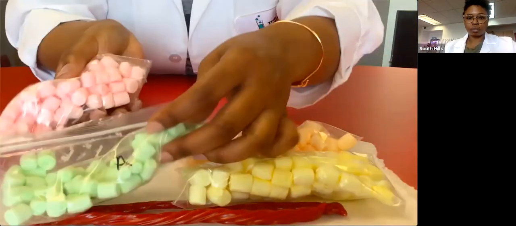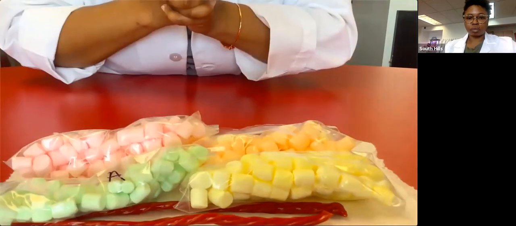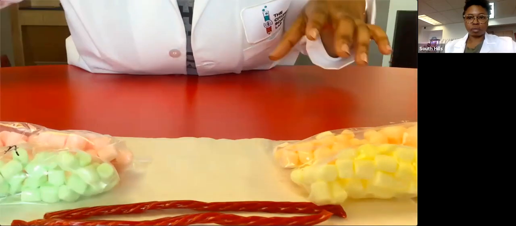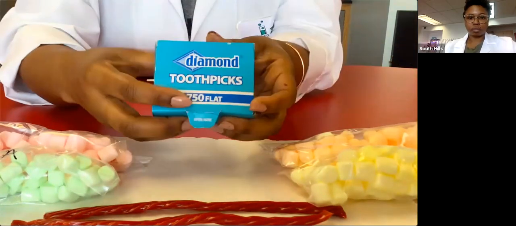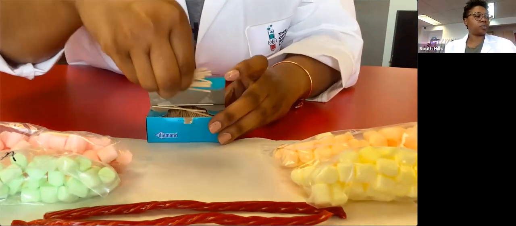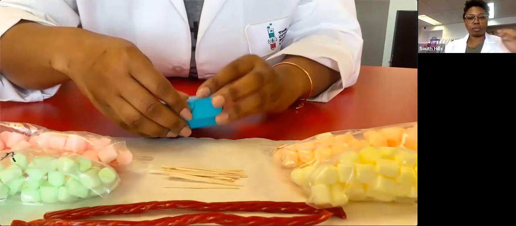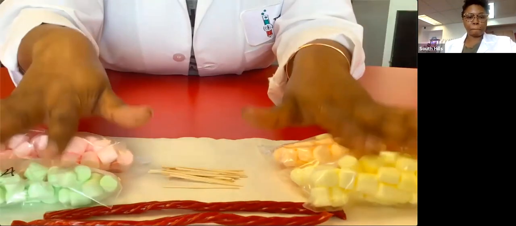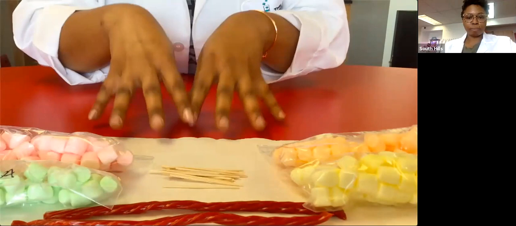And that will help with our building. And then last but not least, you're going to need toothpicks. So you're going to need about 12 toothpicks as well. So let's get those ready. And you're going to need about 10 or so of each color of marshmallow.